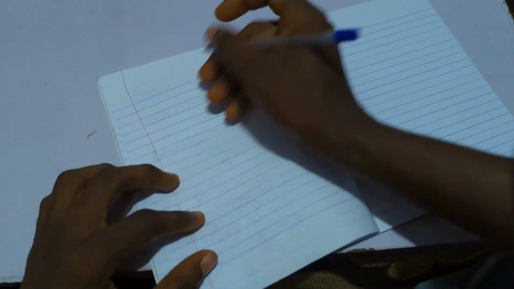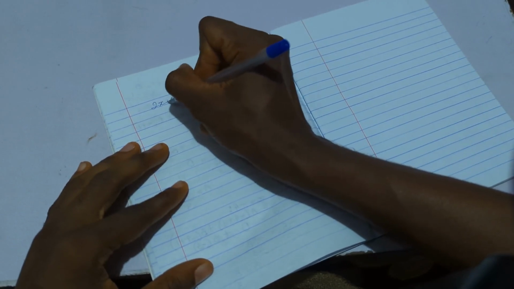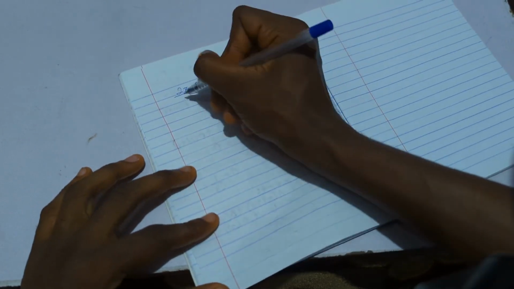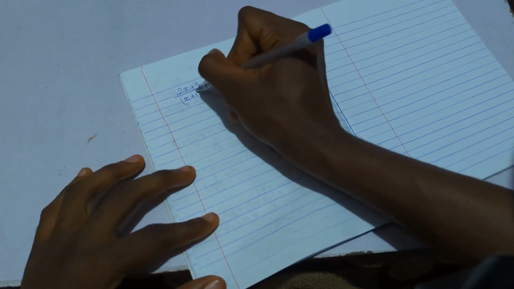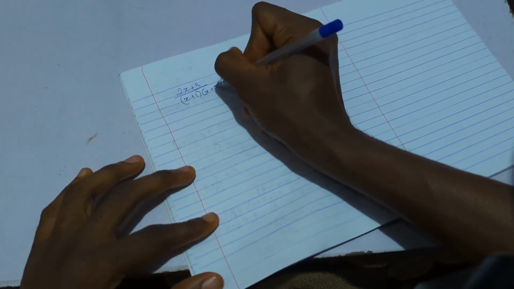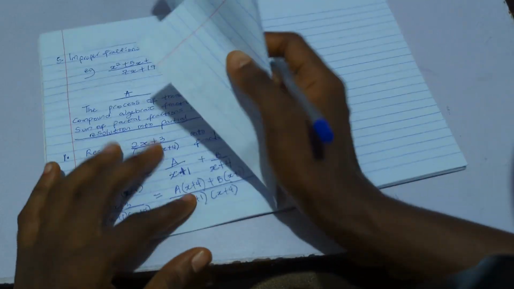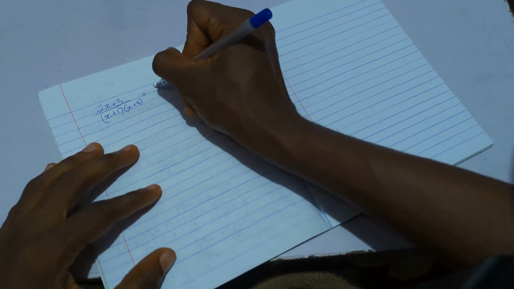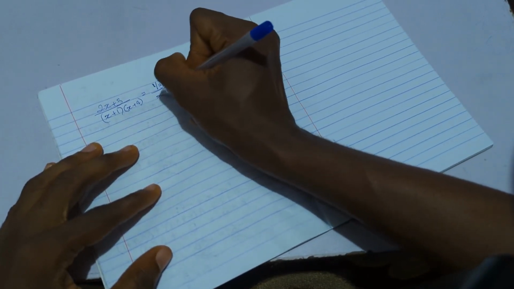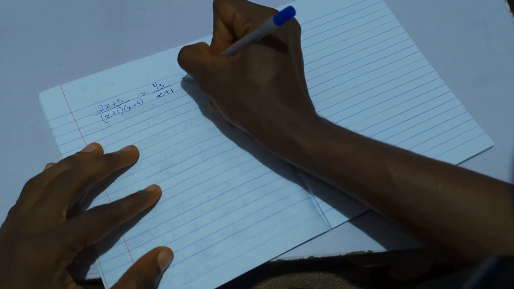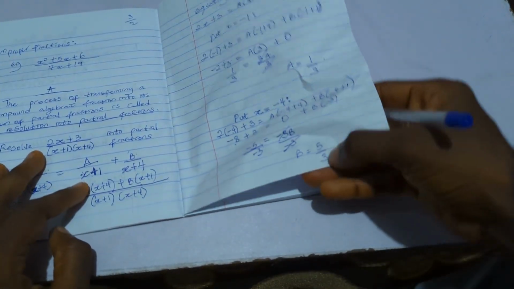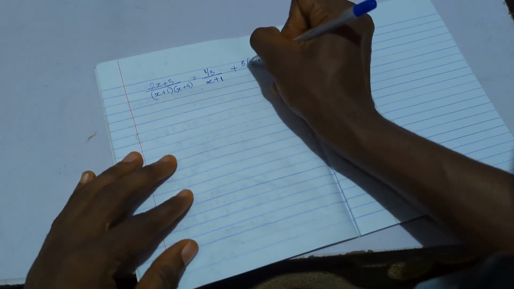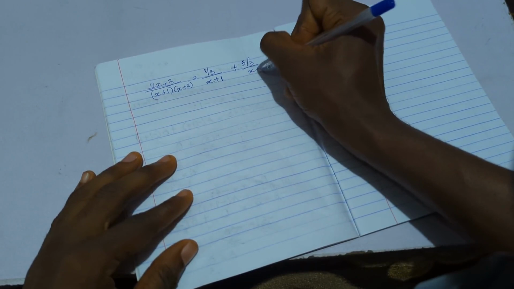Since 2x plus 3 over x plus 1, x plus 4 equals a, which is 1 over 3, that becomes 1 over 3 over x plus 1, then plus b. b is 5 over 3, so that's 5 over 3 over x plus 4.